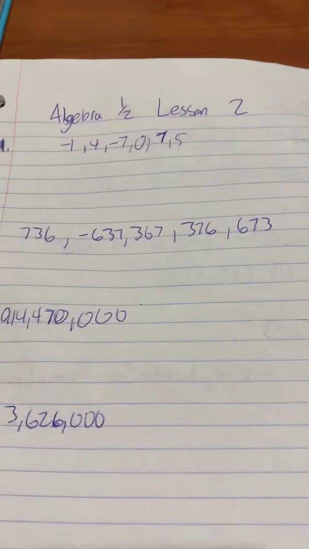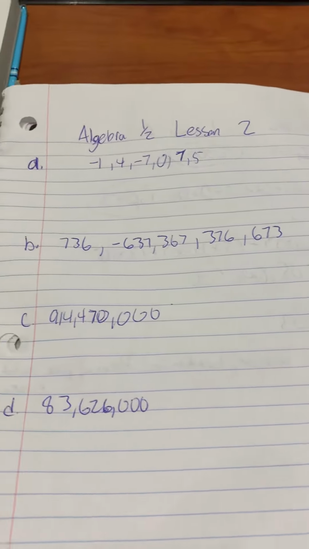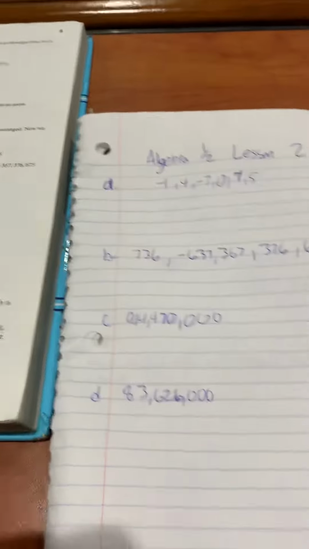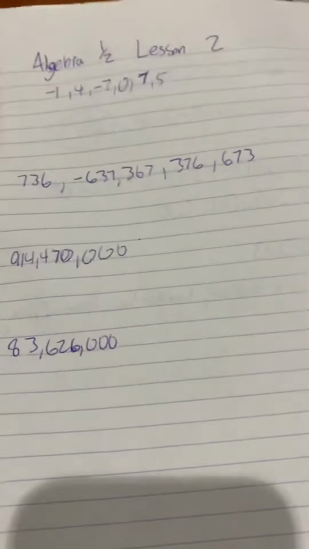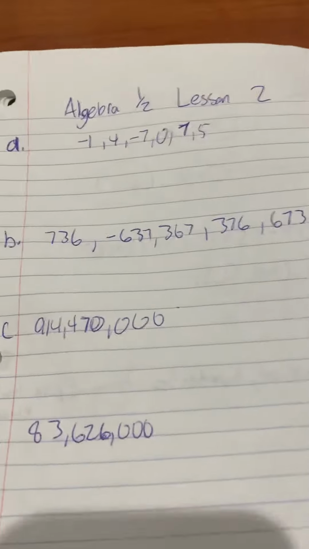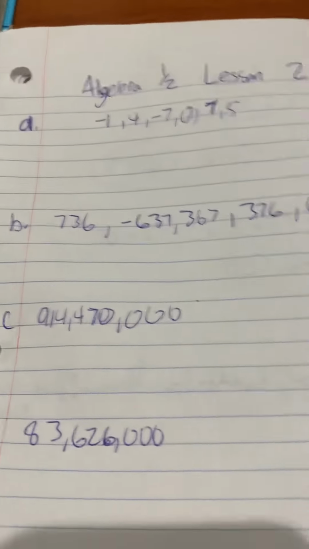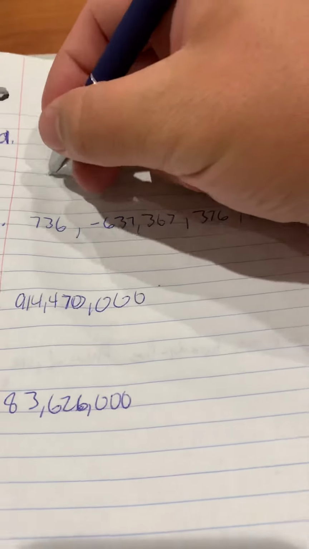We are going to do the practice problems from Algebra 1/2 Lesson 2, which is on ordering numbers and also rounding. So letter A, we have several numbers to arrange in order using a number line.